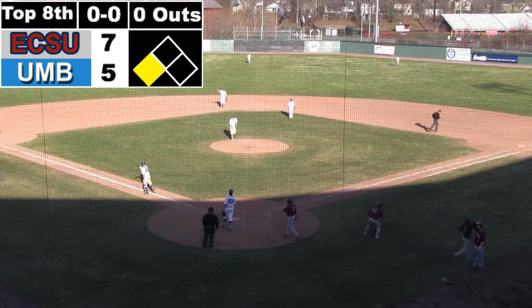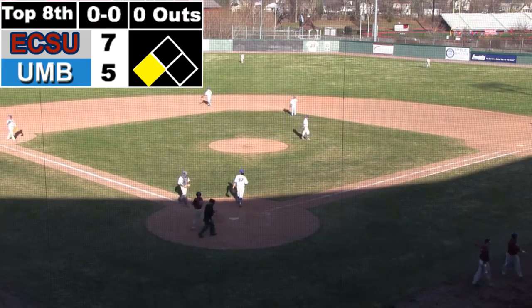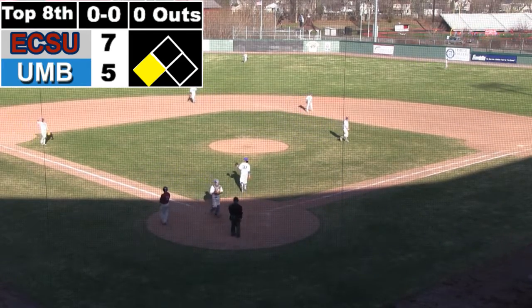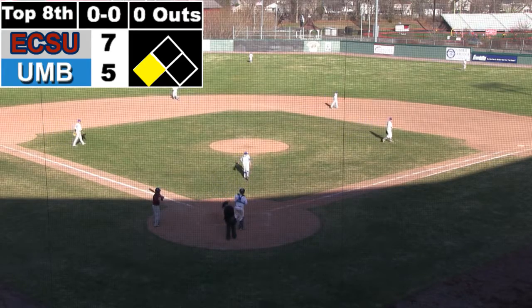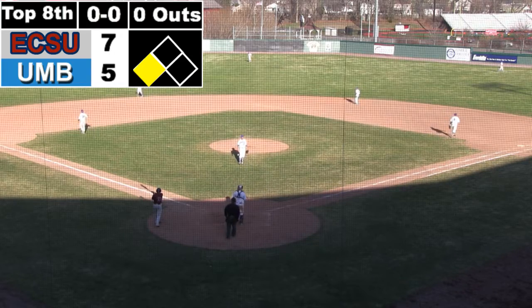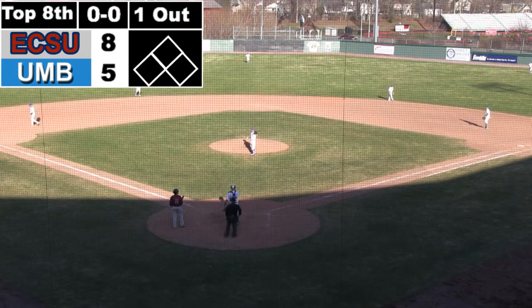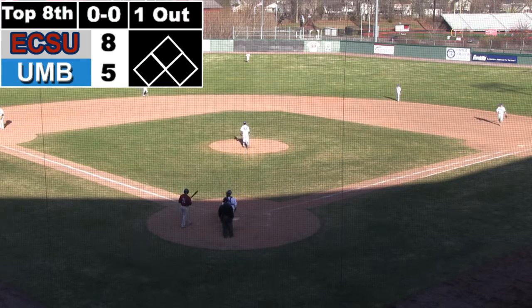And so it's an 8th run of the game on the sacrifice fly by Joe Perez as Soroyas comes in. It's 8-5 with 1 out here in the 8th inning, and that is a huge insurance run for the visitors from Eastern Connecticut. Yeah, not what you're looking for. Kaufman's done a really nice job since coming on in relief of Dan Mantoni.